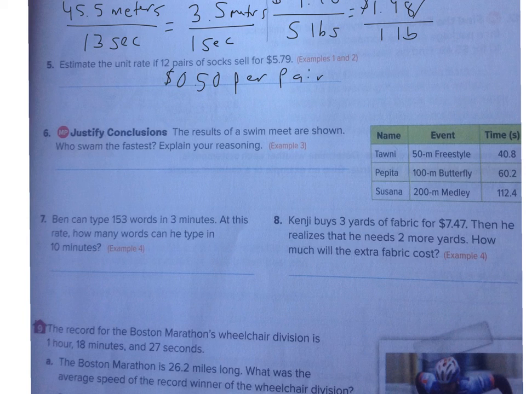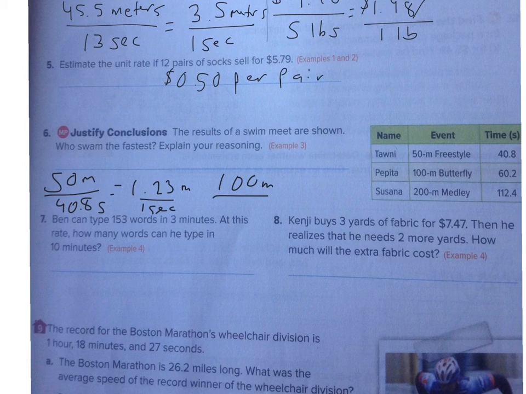In order to figure out who swam the fastest, I would find the unit rate of each swimmer. So for Tawny, 50 meters in 40.8 seconds would be 1.23 meters in 1 second. Pepita would be 100 meters in 60.2 seconds, which would give us 1.66 meters per second.